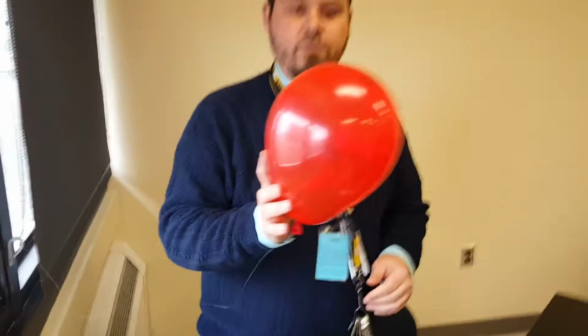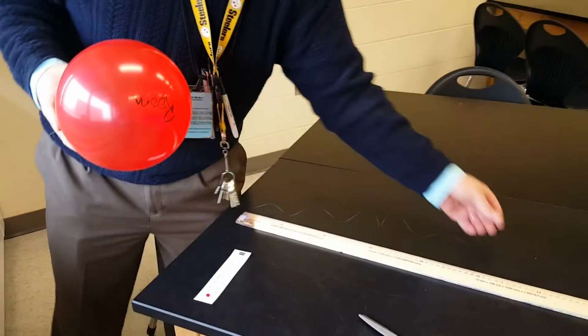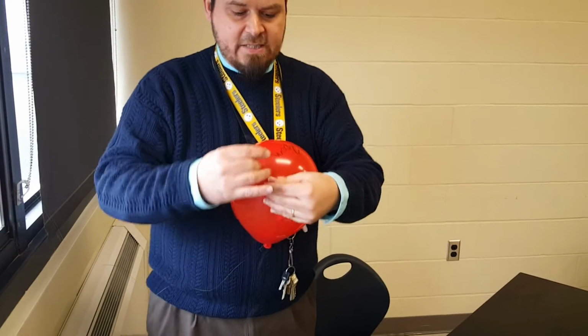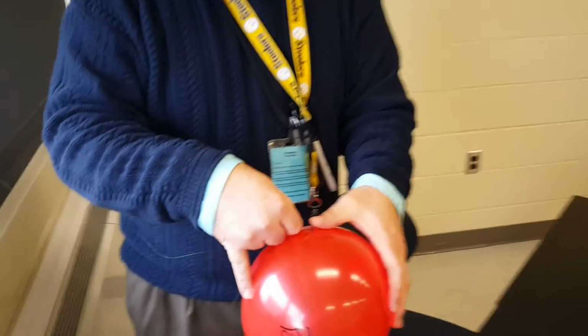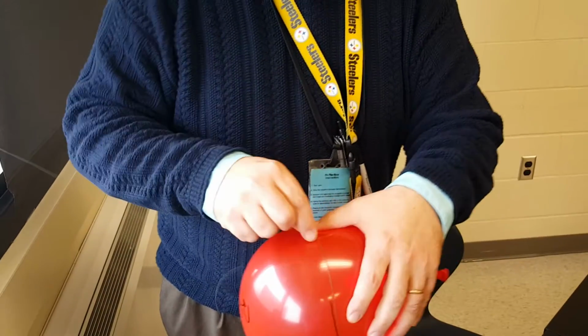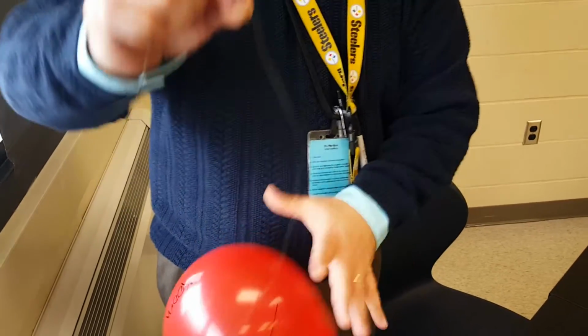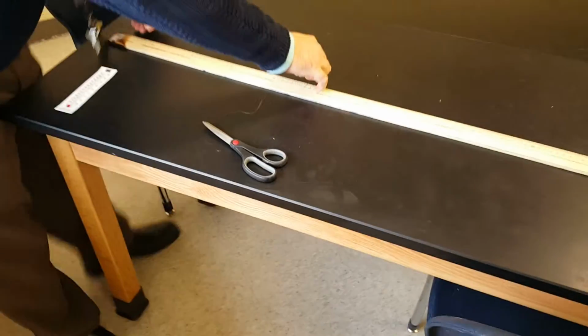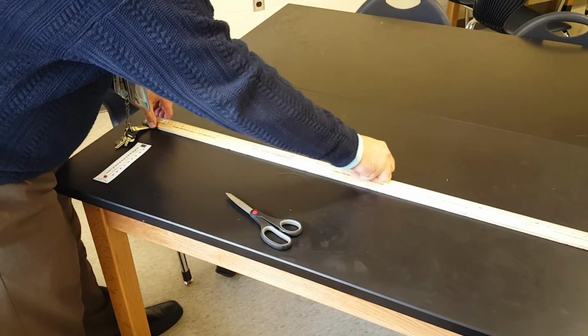And then, for the volume of the balloon, instead of doing the entire volume, I'm going to say I can make a relationship about the diameter to call it my volume. So I'm going to take the diameter of the room balloon. What I'm going to do is hold it right around where that mark is, where they meet, and I'm going to measure. In what units? Centimeters. We hate the English system here.